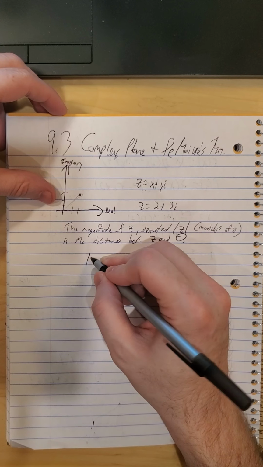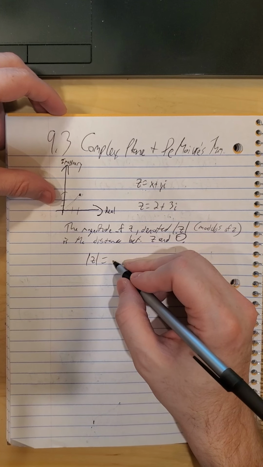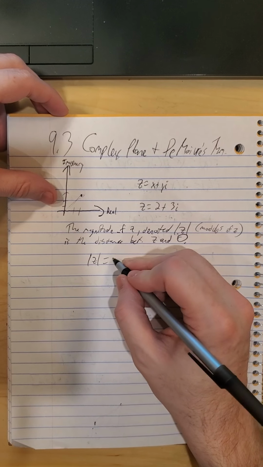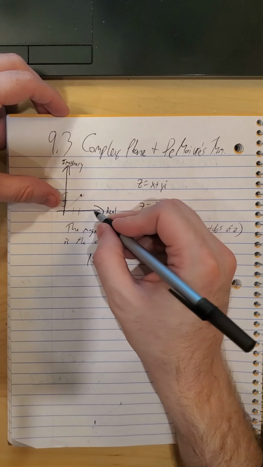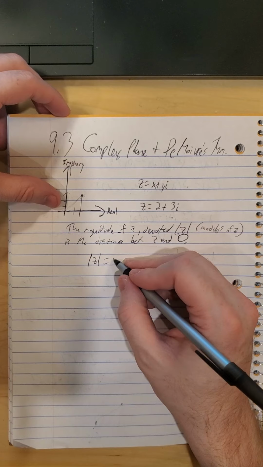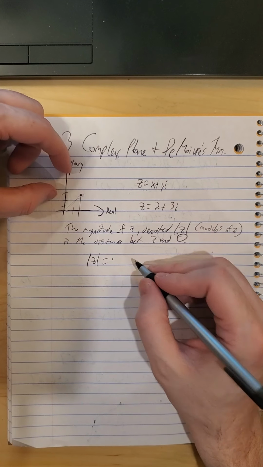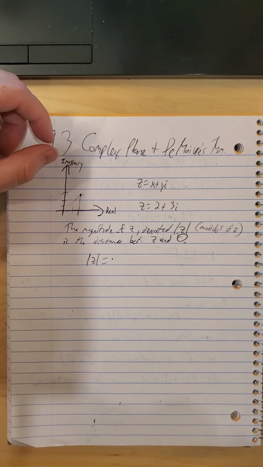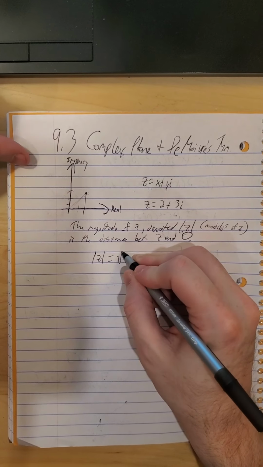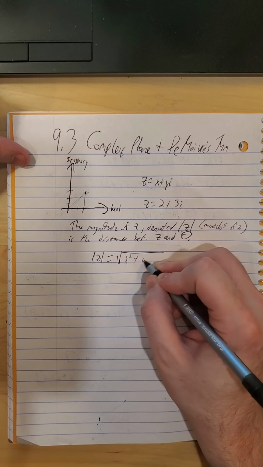So modulus of z is just the distance between, for example, our point (2, 3) and the origin. So that would be just the square root of x squared plus y squared.